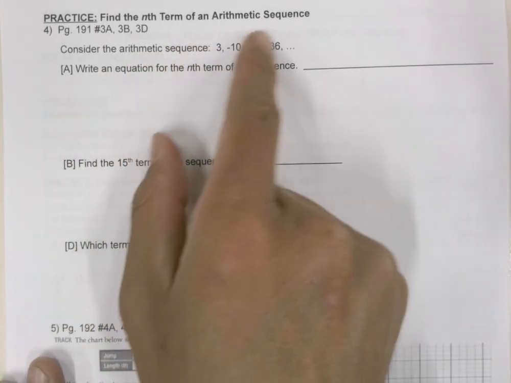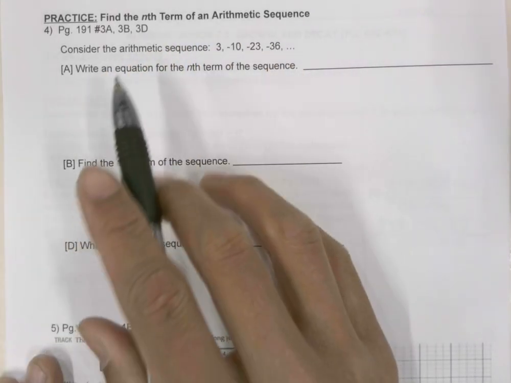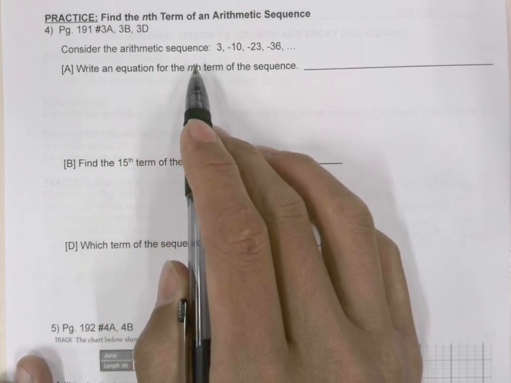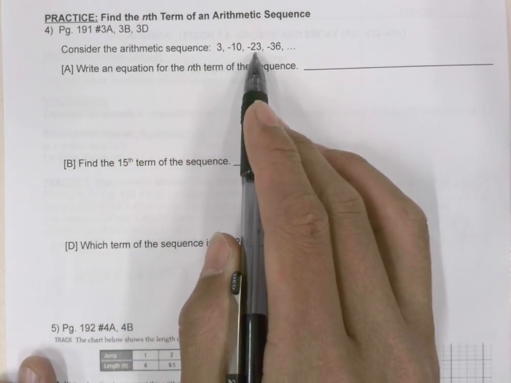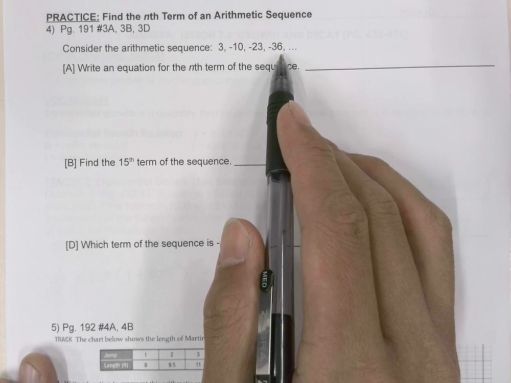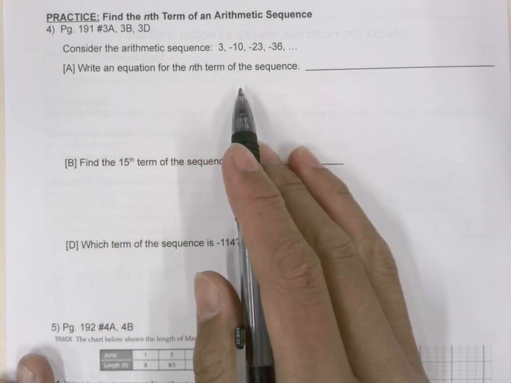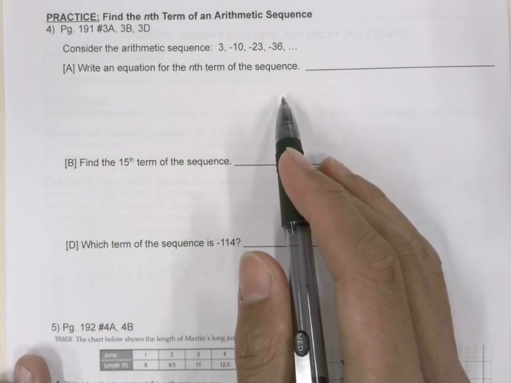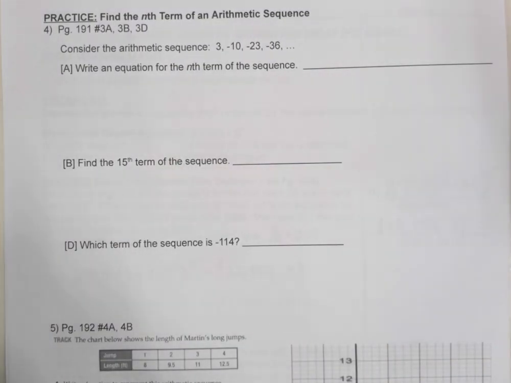Find the nth term of an arithmetic sequence. Consider this arithmetic sequence: 3, -10, -23, -36. And we want to write an equation for the nth term of the sequence. And so how do we do that?